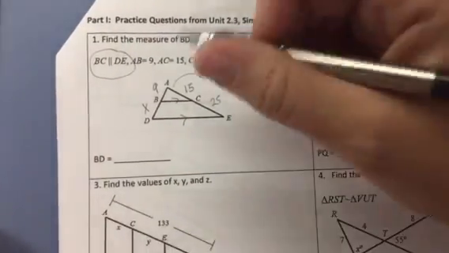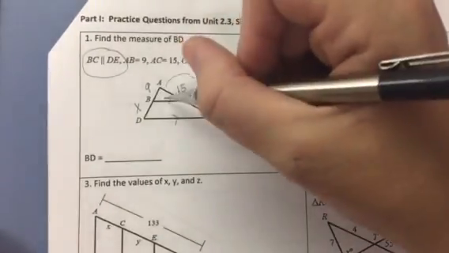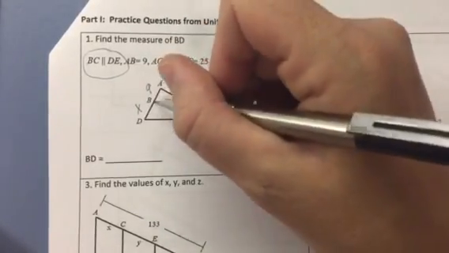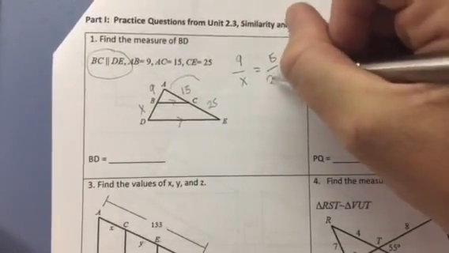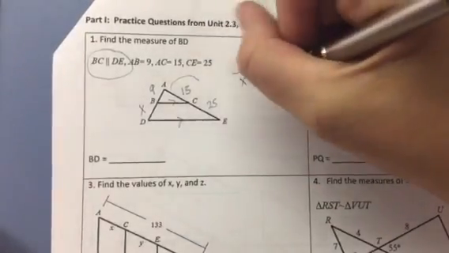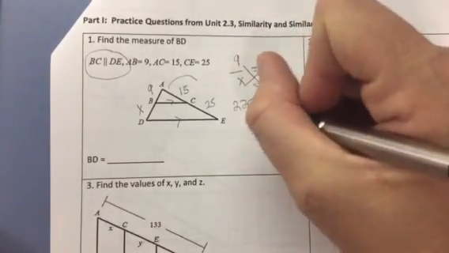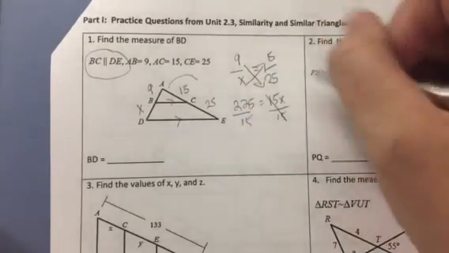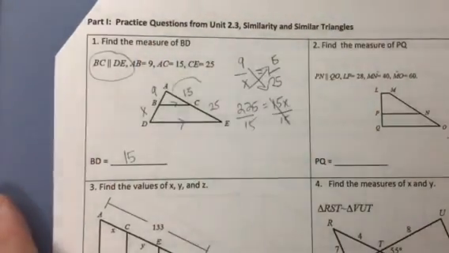So we could either compare the entire small triangle to the entire large one, or we can use the side splitter theorem because those are parallel. So 9 over x, comparing the ratios of these two parts of the side, is going to be equal to 15 over 25. You could reduce those fractions, or you could just cross multiply. 9 times 25 is 225, and that's equal to 15x. Divide both sides, and we get that x is equal to 15. So the length of BD is 15 units.